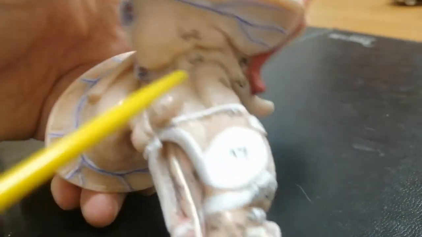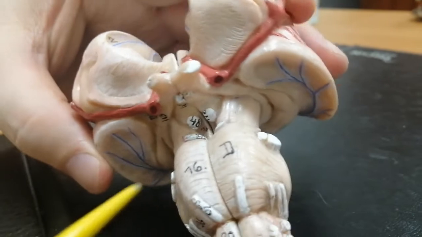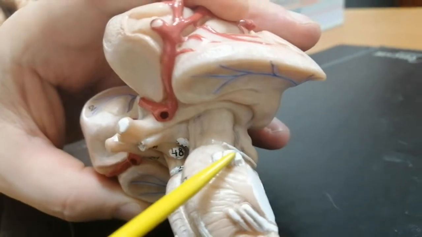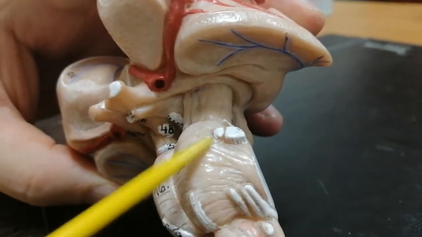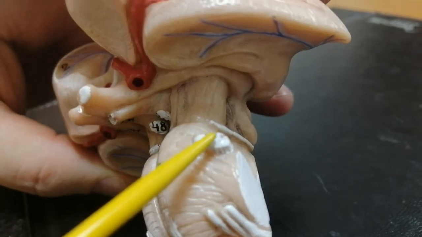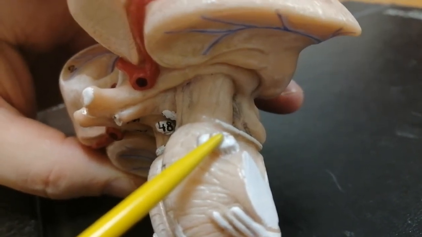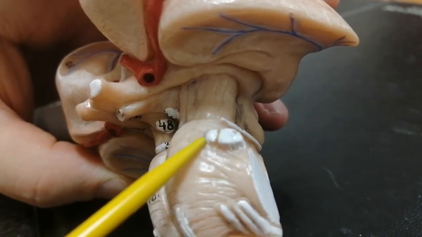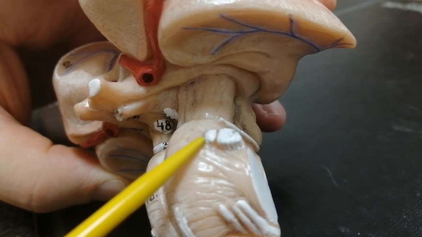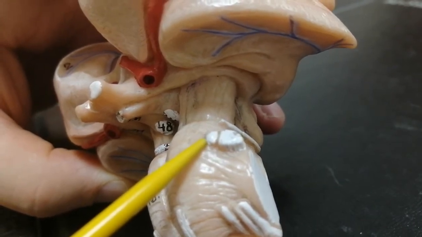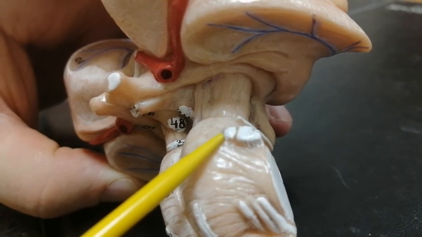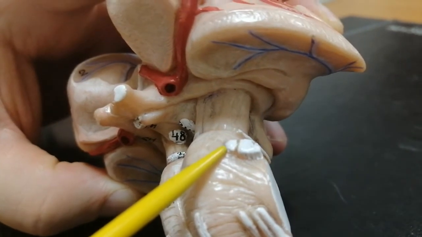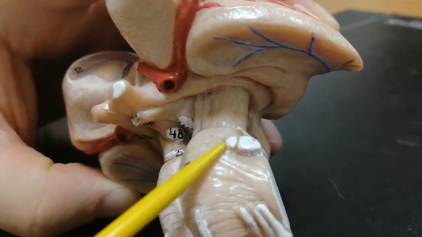Then we have the fifth cranial nerve, the trigeminal nerve, has a large sensory root, a small motor root. The sensory root innervates most of the face, and the motor root innervates the muscles of mastication, anterior belly of digastric muscle, mylohyoid muscle, tensor veli palatini, and tensor tympani muscle.